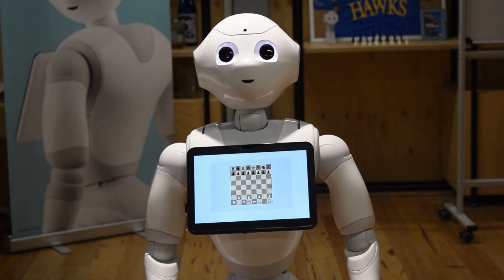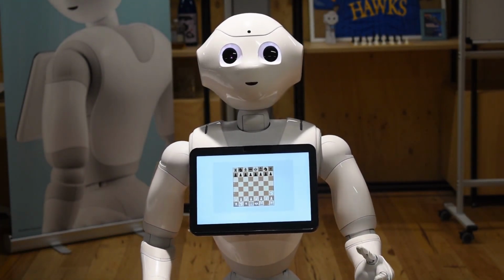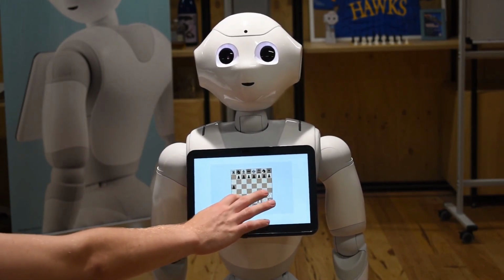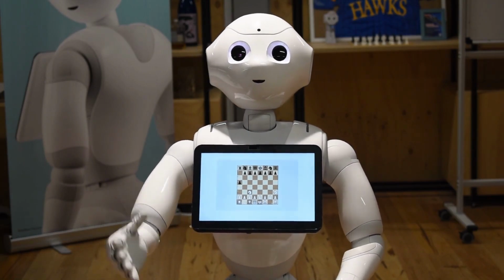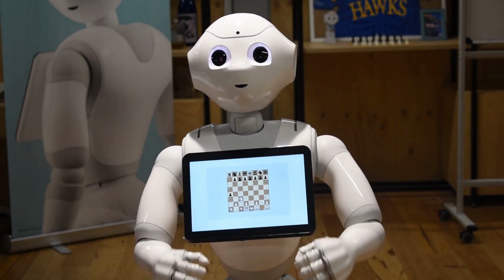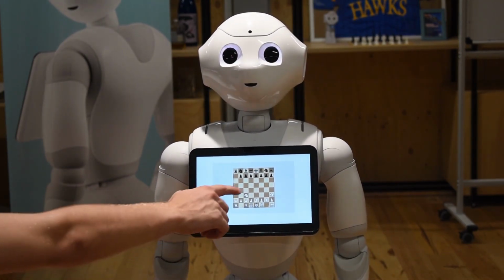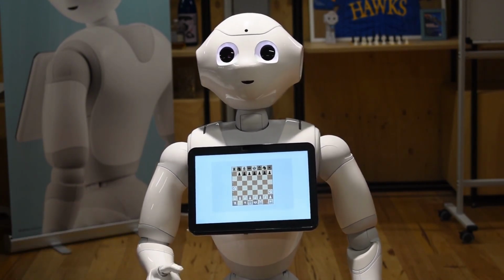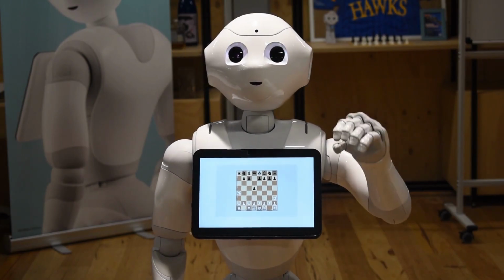Wow. Pawn to f5. You're up. I like it. Pawn to f4. Your turn. Oof. Pawn to d5. Your go.